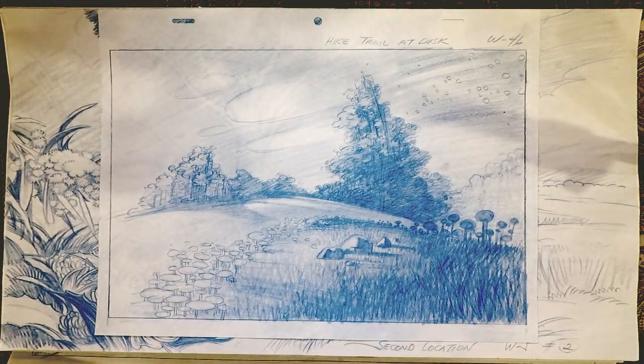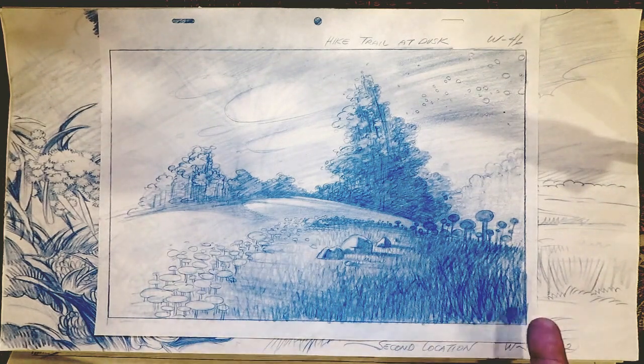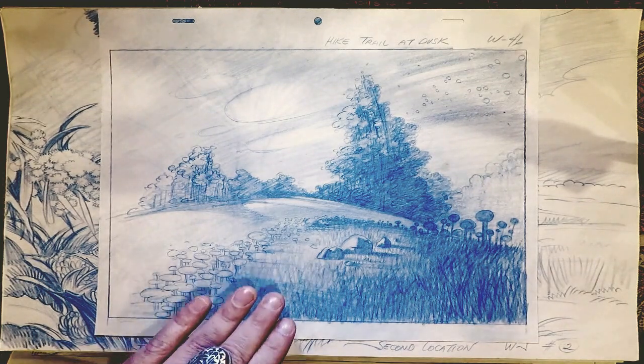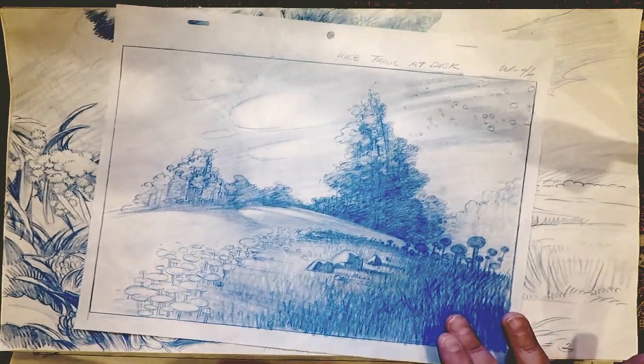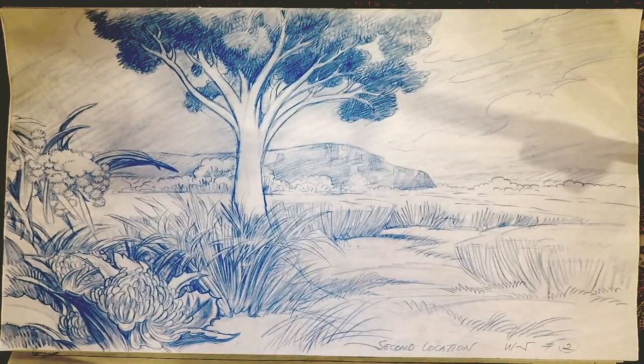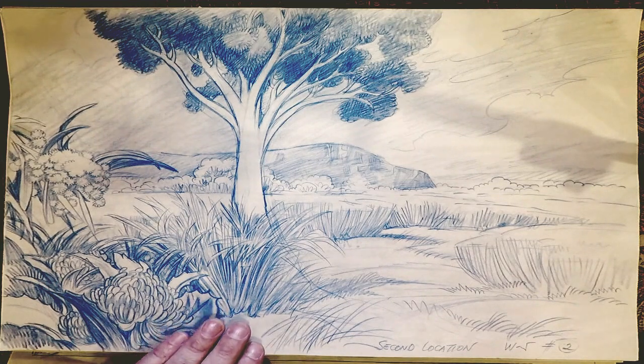Here's a different sort of mood. You can even tell the time of day. This is a hike trail at dusk is how it's described. The lighting is coming from one side. It's a little misty. You really feel the atmosphere, and it's not over-rendered. It's very subtle in its rendering technique. Here's another one that is probably Australia as well.